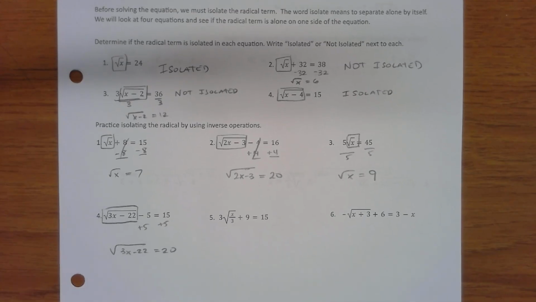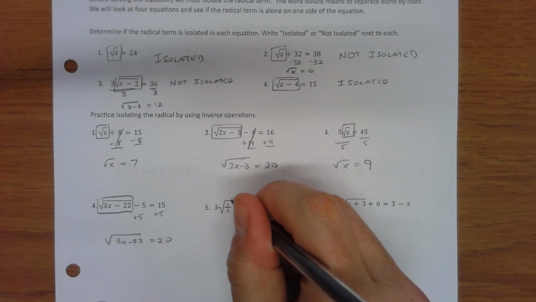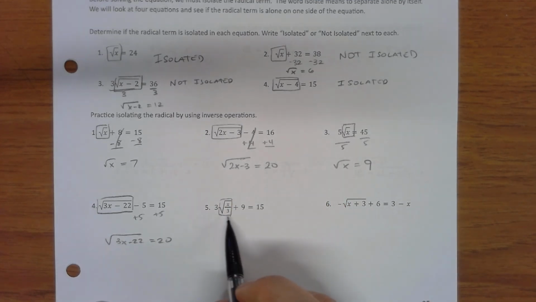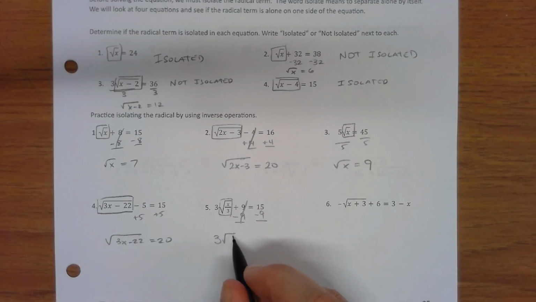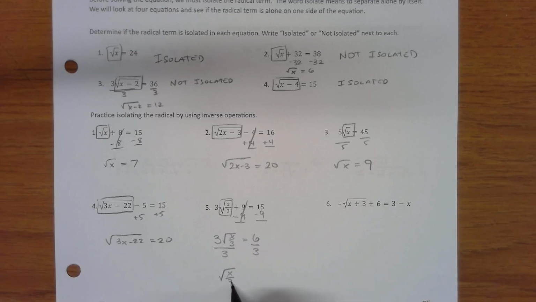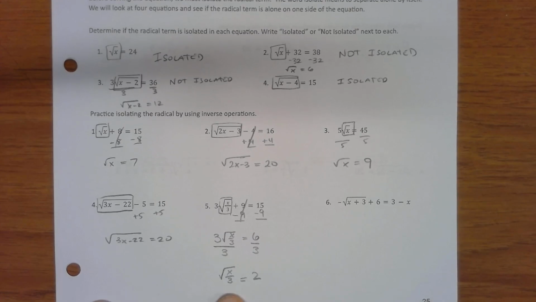All right, what happens in exercise 5? The square root is being multiplied by 3 and added by 9. The first thing we're going to do is minus the 9. We always reverse the order of operations. So we undo addition and subtraction before we undo the multiplication. Now that the 3 is the only thing in front of this radical, now we can divide, and we have the square root of x over 3 equals 2. This radical is now isolated.